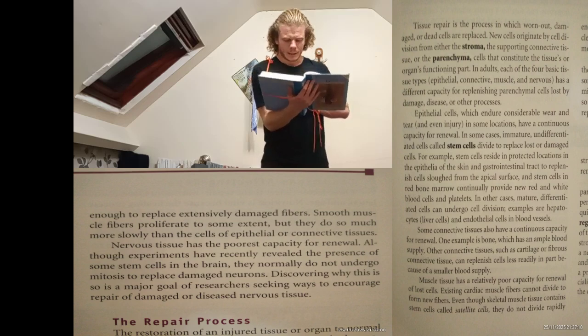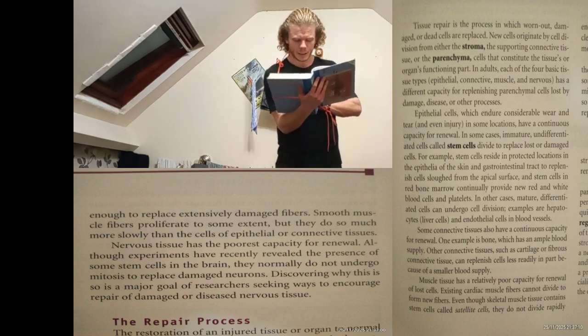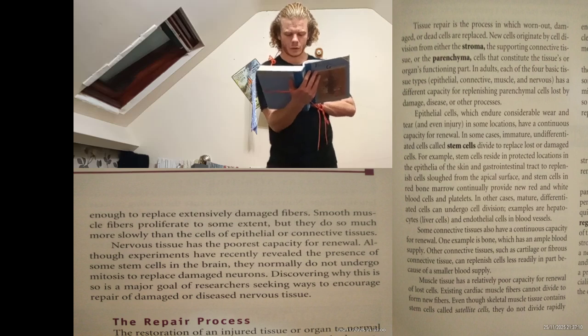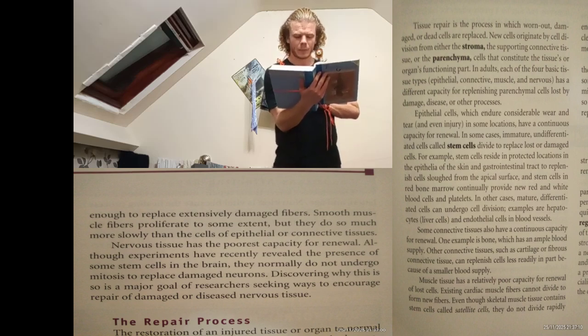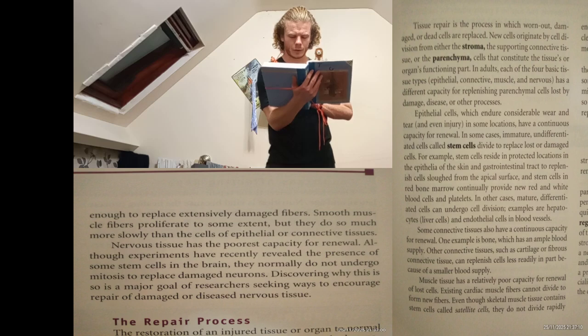Some connective tissues also have continuous capacity for renewal. One example is bone, which has an ample blood supply. Other connective tissues, such as cartilage or fibrous connective tissue, can replenish cells less readily, in part because of smaller blood supply.